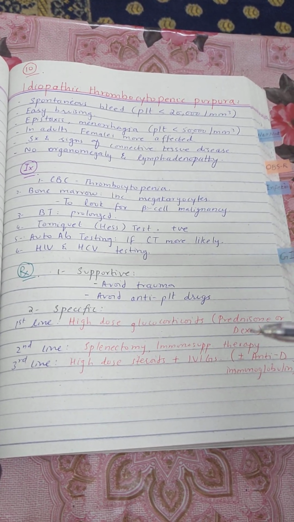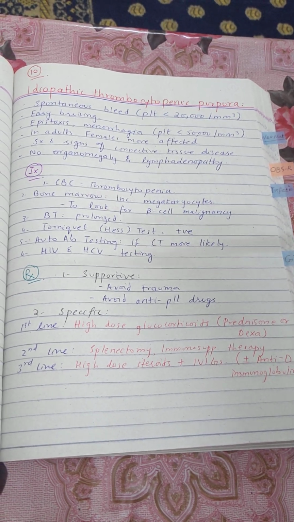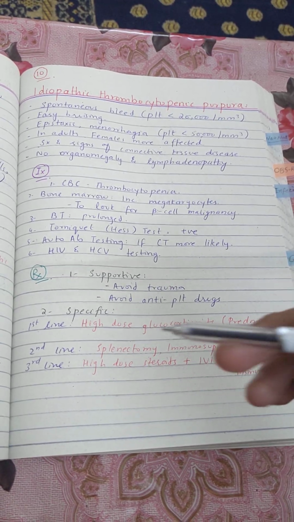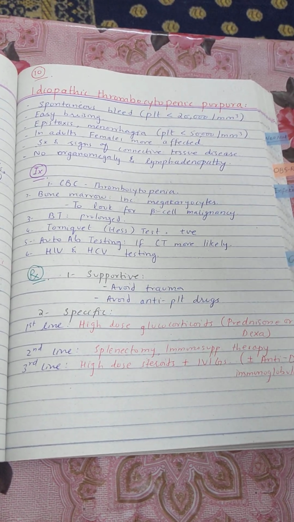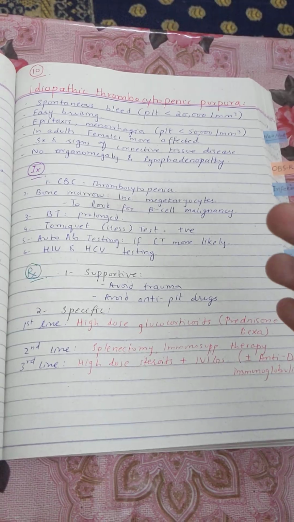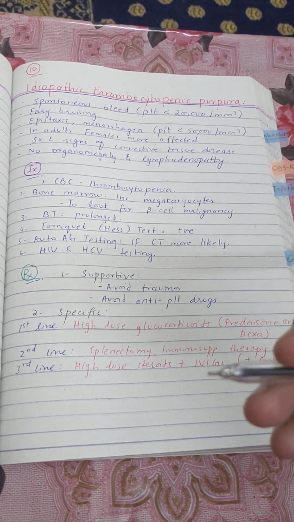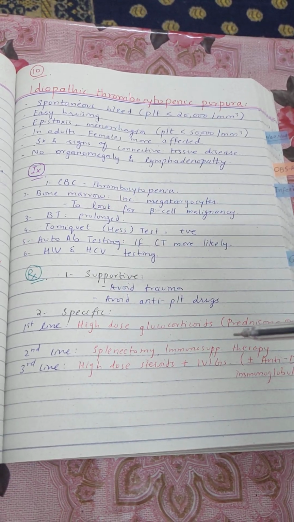The second line drugs will be immunosuppressive therapy like azathioprine, methotrexate, leflunomide, etc., along with splenectomy. So splenectomy is mostly done in chronic cases of ITP. An ITP case is labeled as chronic when it lasts for more than 1 year. So then we can also go for splenectomy and any immunosuppressive drug.